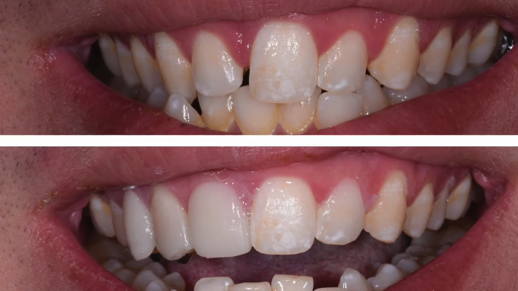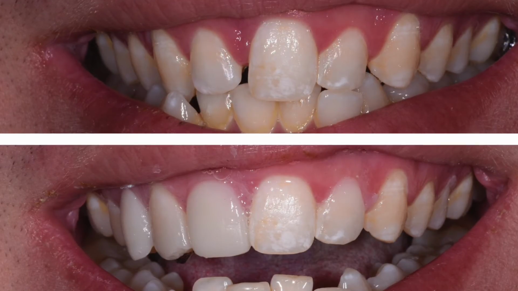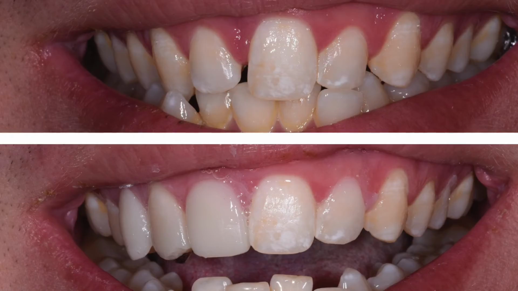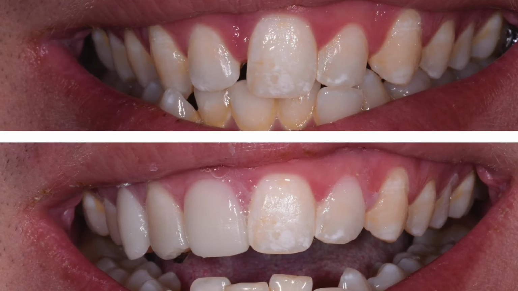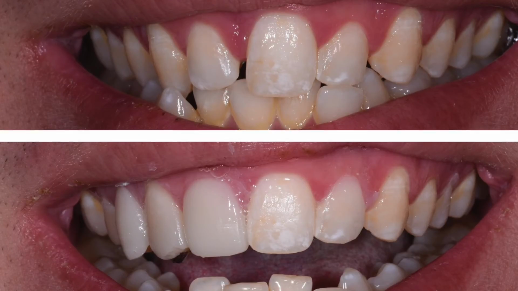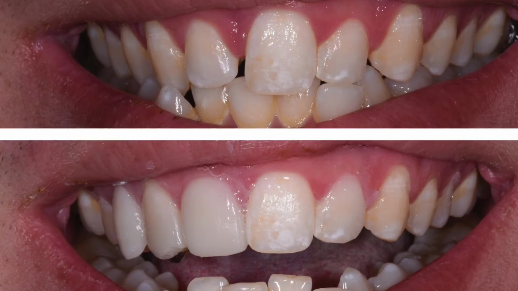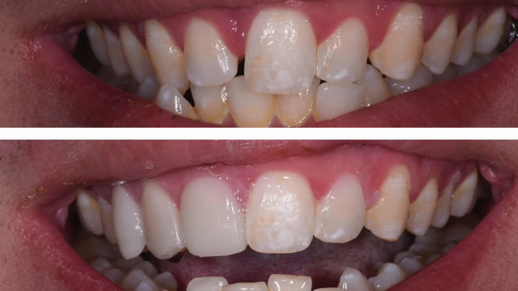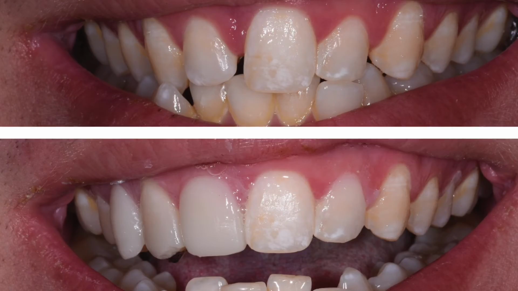So you can see that we've been able to create a bit more symmetry in this case just by working on those teeth. And at this point, really what I want to do is just make sure that he's very happy with that treatment so that he can decide on whether he wants to go ahead further and look at doing porcelain veneers. One of the things is that when they first look at their smile, it can be quite overwhelming because they've never actually seen their smile like that before.